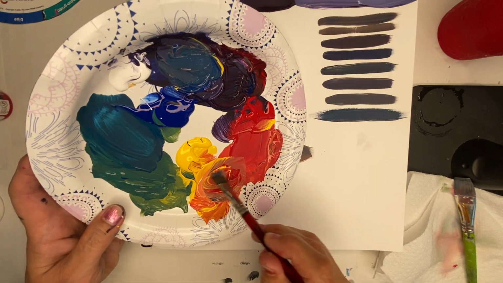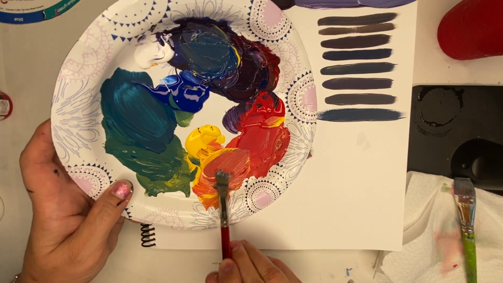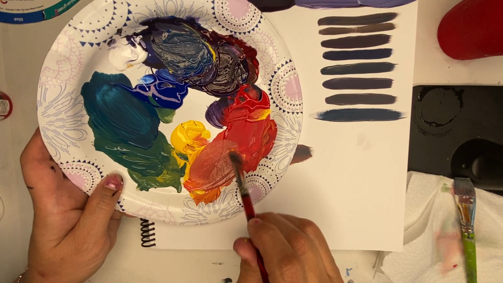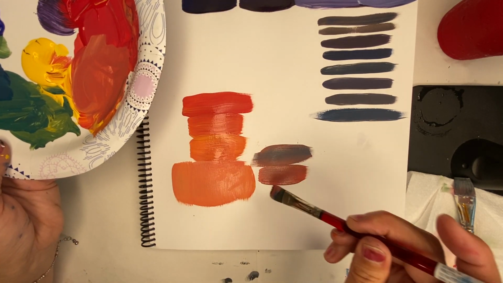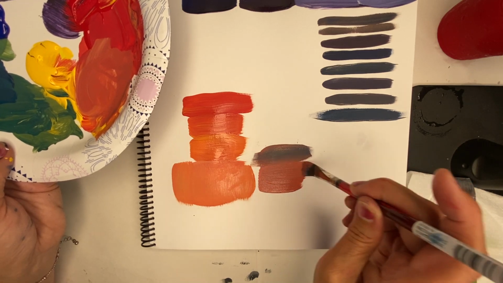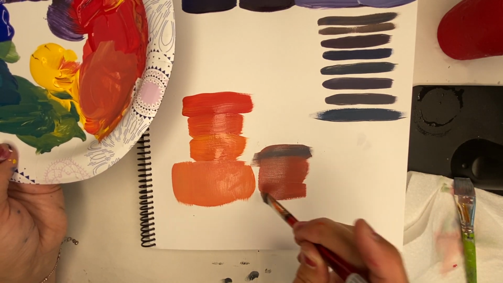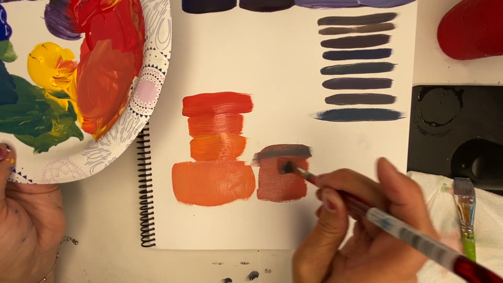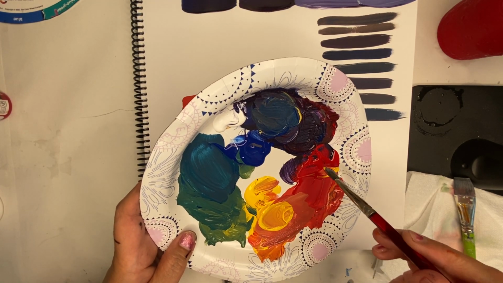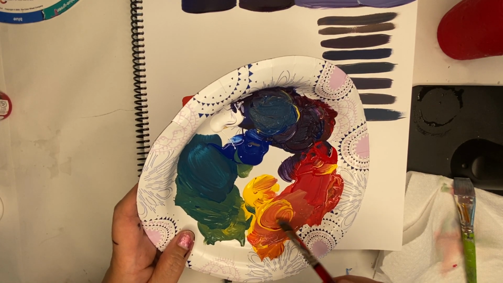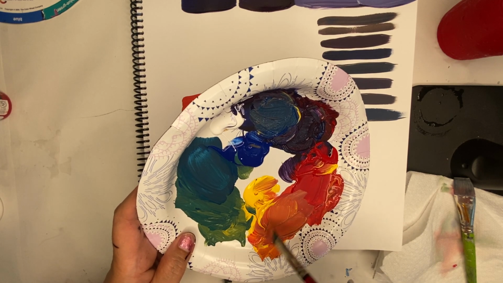I'm making more orange with a touch of blue. It mutes that color down really pretty. So if you don't like the real vibrant shades of reds and oranges, take the opposite color from the color wheel and you can mute them down.